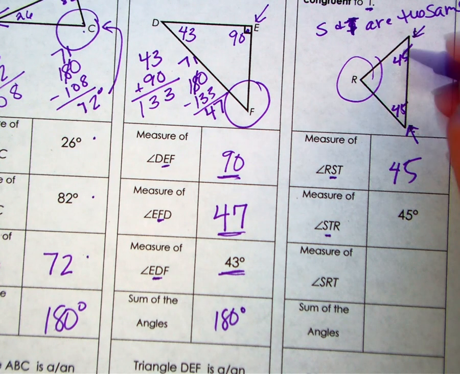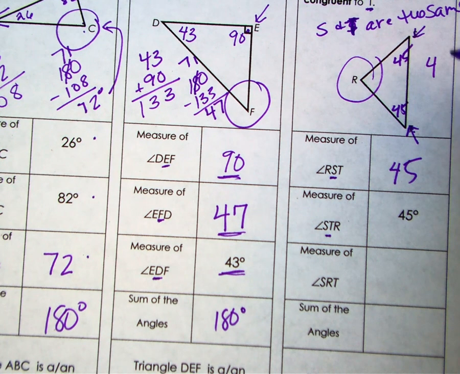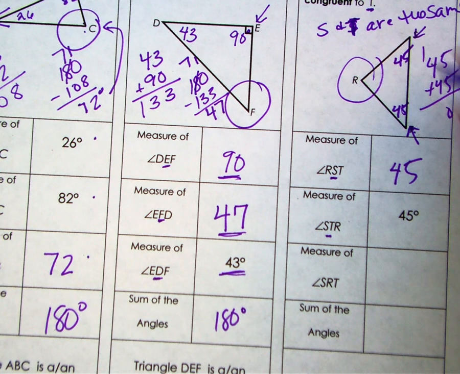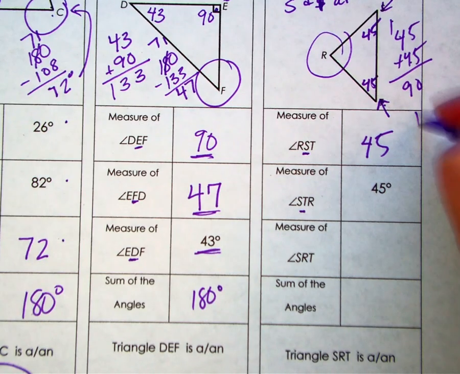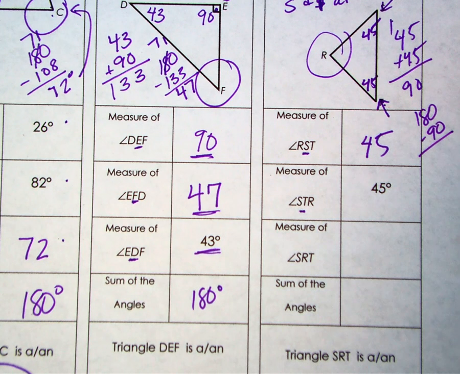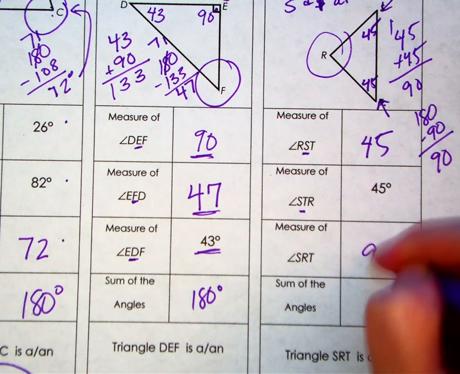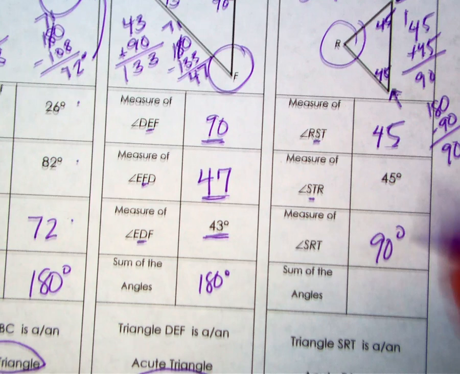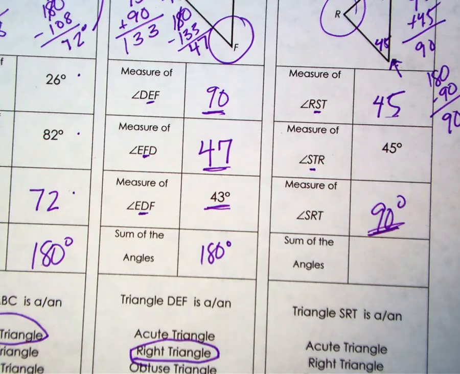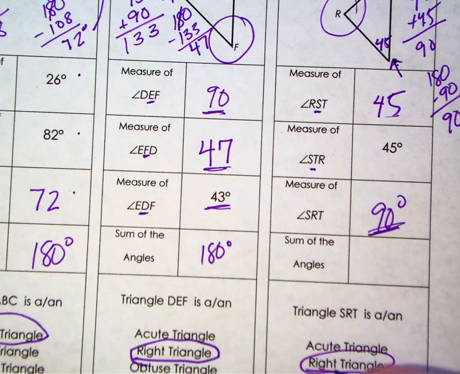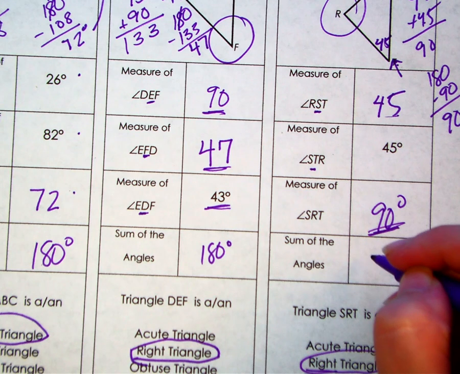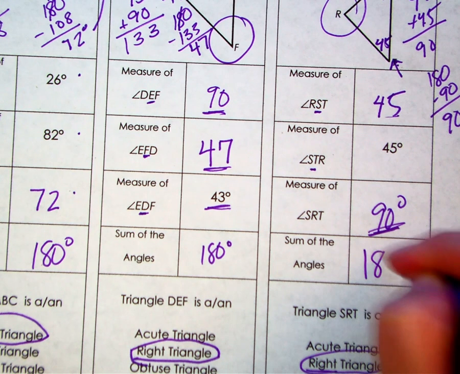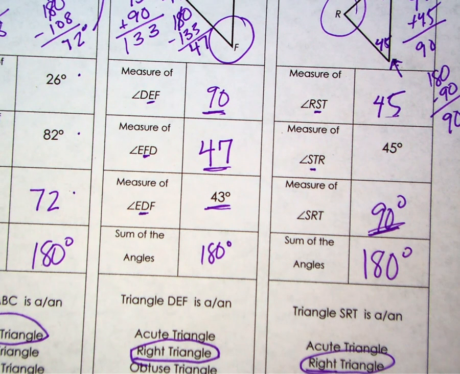So you add your two 45s up. So 45 plus 45, 5 plus 5 is 10, 4 plus 4 is 8, plus 1 is 9. So that's 90 degrees when you get your sum. So then you take your 180 minus your 90, and then you would get 90 degrees. So now looking at the three numbers that you have, 45, 45, and 90, you have one 90 degree angle, which means that this is a right triangle. And remember, all three angles in a triangle will always add up to equal 180.